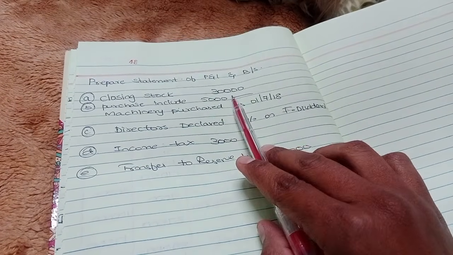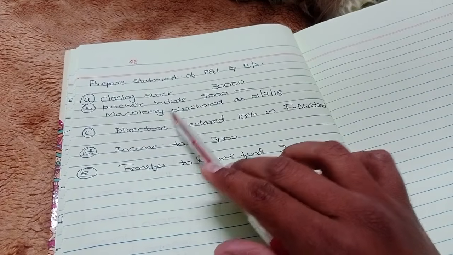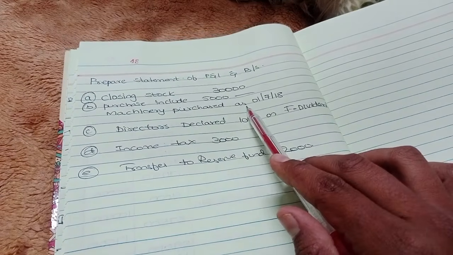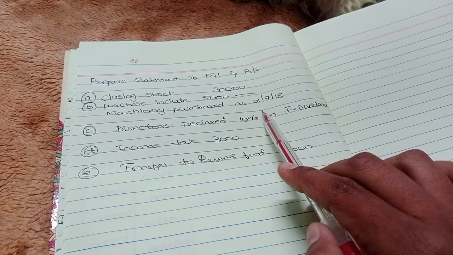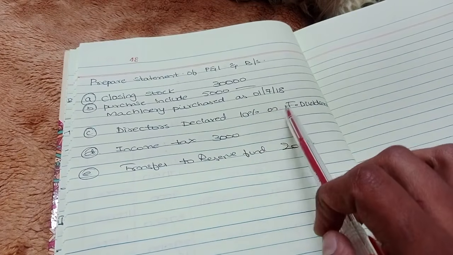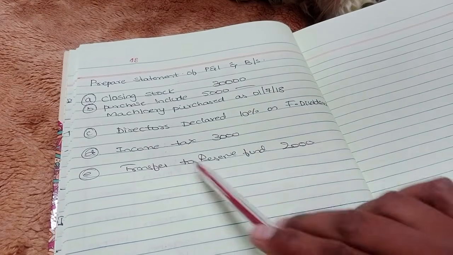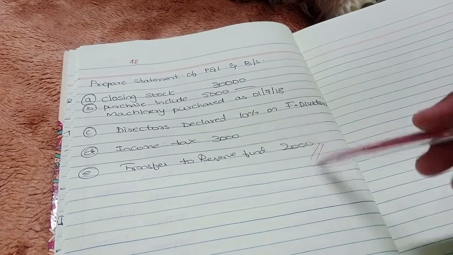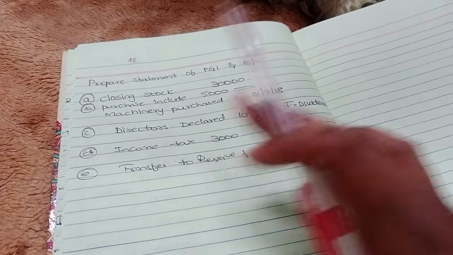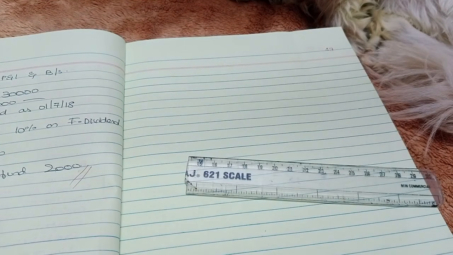Closing stock is 30,000. Purchases include 5,000 for machinery purchased on 1st July 2018. Directors declared 10% dividend on fixed capital. Income tax 3,000. Transfer to reserve fund is 2,000. We just need to prepare the P&L account and balance sheet. First we will draw the P&L account. How should we draw the P&L account? One minute, I will draw it and share the screen.